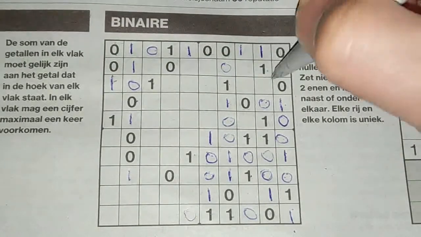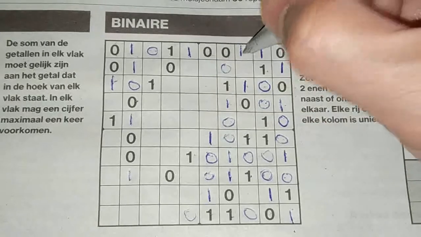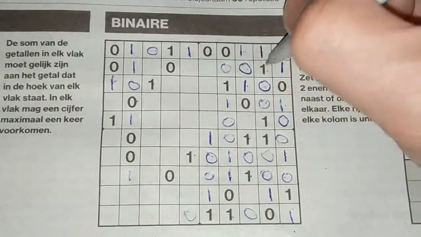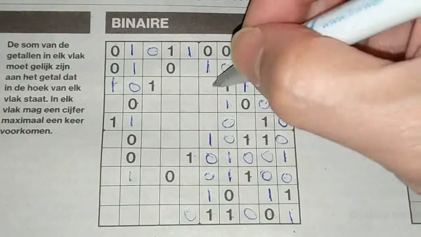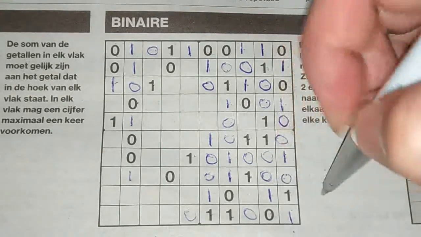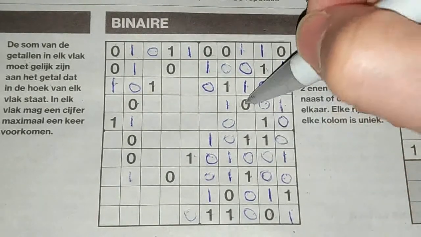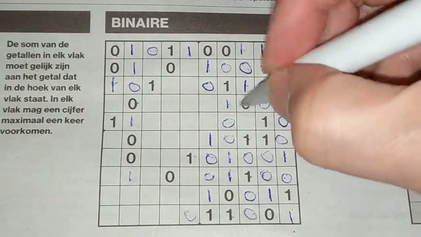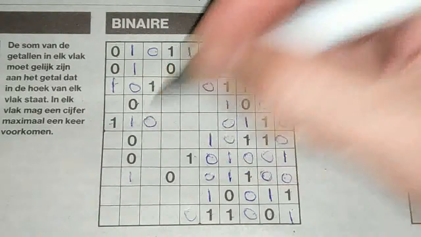Double one, here and O, then O, double O, here and one, then one. Between two ones comes an O, double O, here and one, then one. Double one, here and O, then O. Double one, here and O, then O. 1, 2, 3, 4, 5 O, so the rest are ones. Double one, here and O, then O.